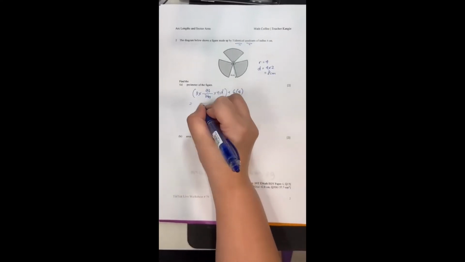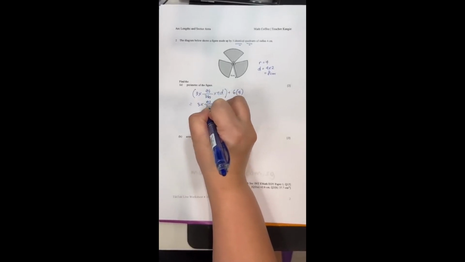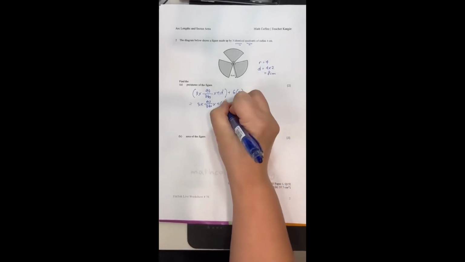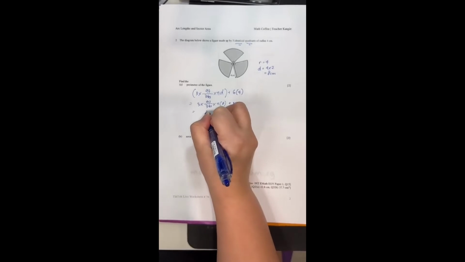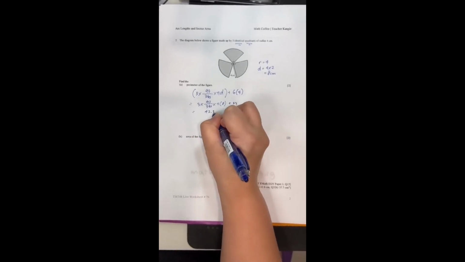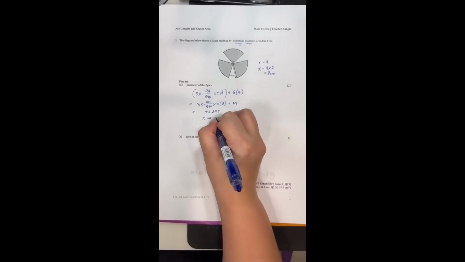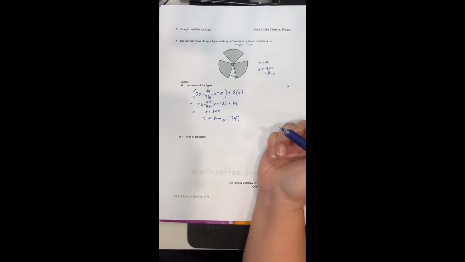So it will be 3 multiplied by 90 out of 360 multiplied by pi times 8, plus 24. So press the calculator, you get 42.849. Again, round off to 3SF, I get 42.8 cm. So 3SF.